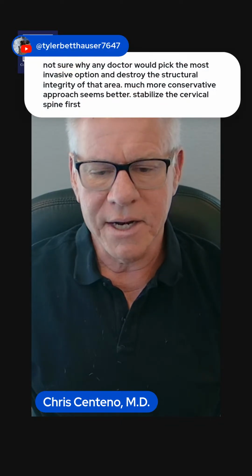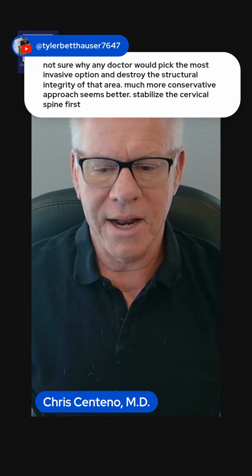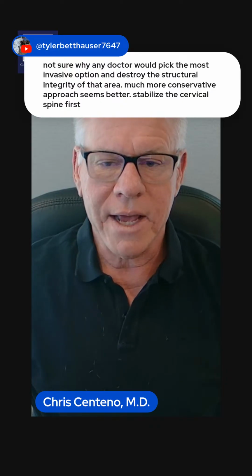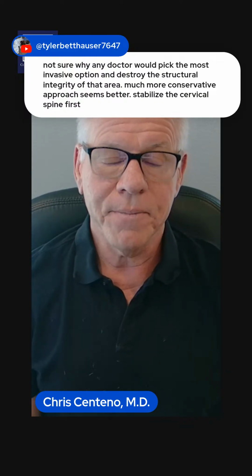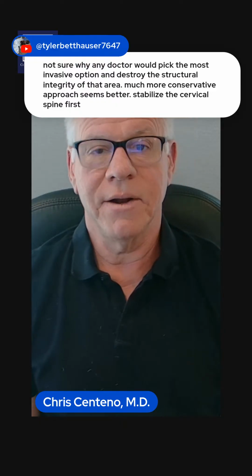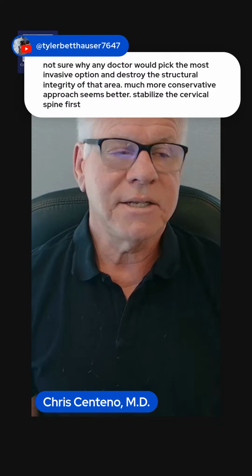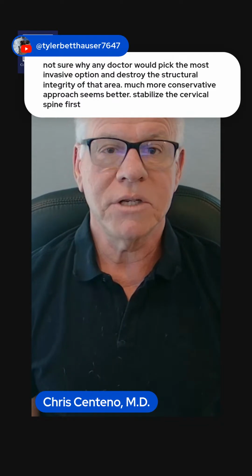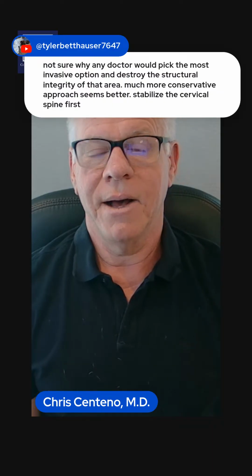Tyler, not sure why any doctor would pick the most invasive option to destroy the structural integrity of that area. Much more conservative approach seems better. Stabilize the cervical spine first. Yeah, I would tend to agree that destructive surgical procedures where we're taking parts or pieces out aren't really the best option in most of the cases. And that's something I've been dealing with my whole career, meaning that most spine surgery or head and neck surgery is destructive. And I would agree with you.